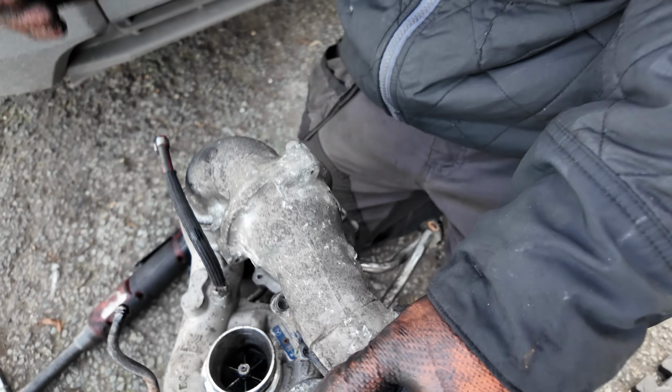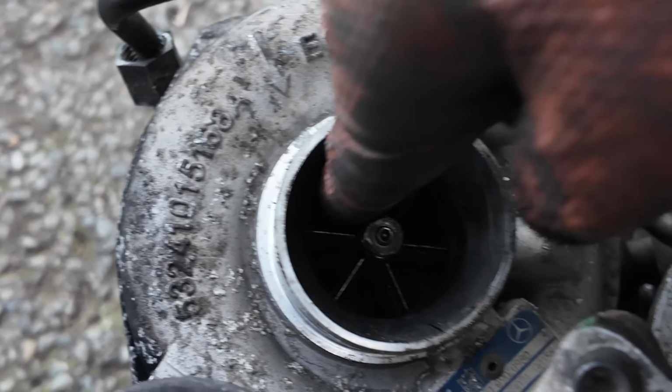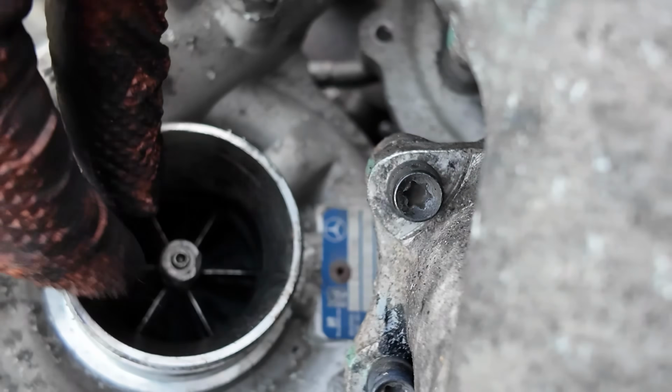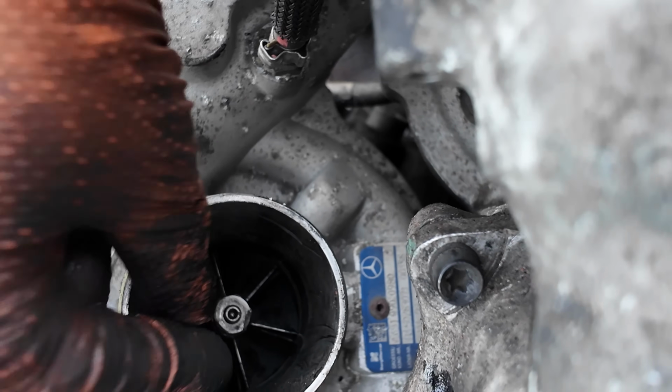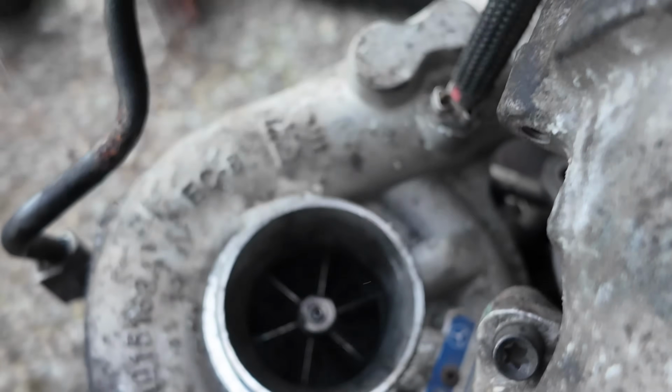Are you guys ready to see this? Look at the turbo on this. Yeah. That's me trying to spin it. It's tough on us, look. Tough on us. Yeah, it just doesn't want to spin. Can you see it? It does want to spin, but it's very, very tight.